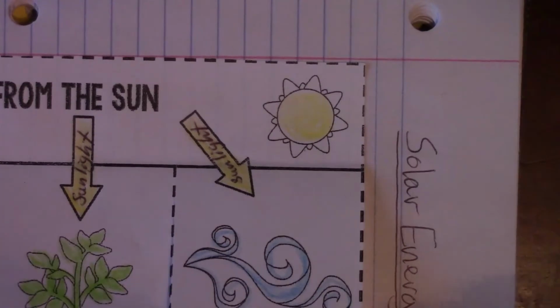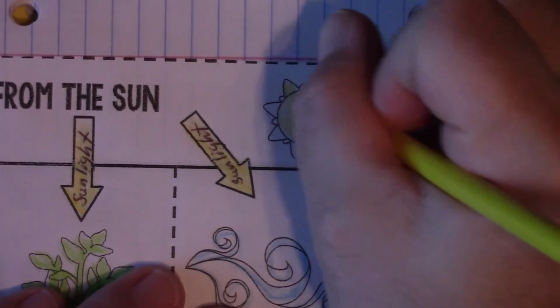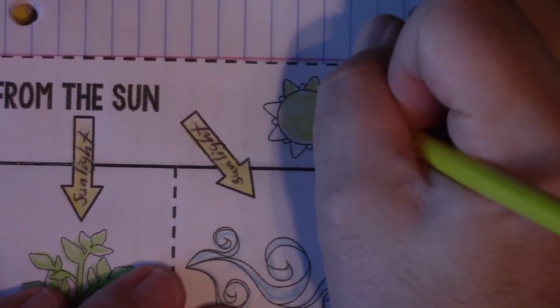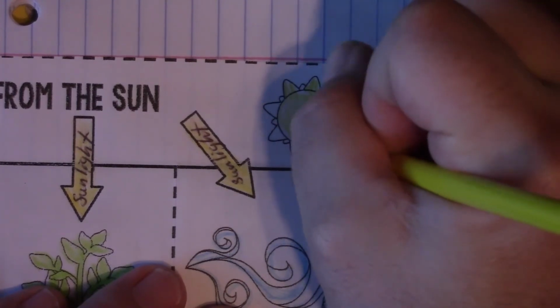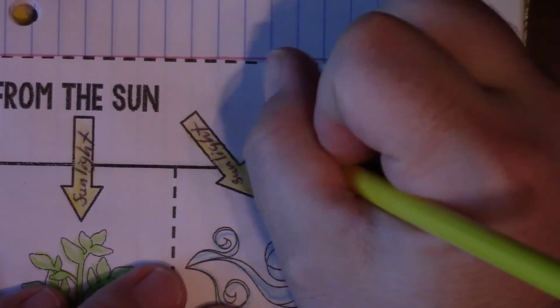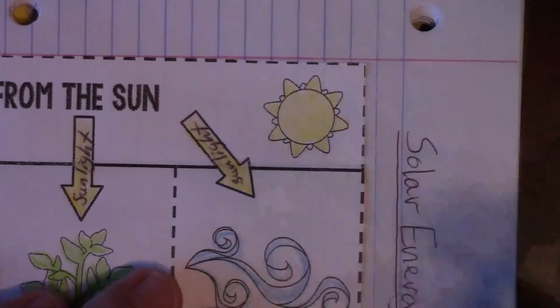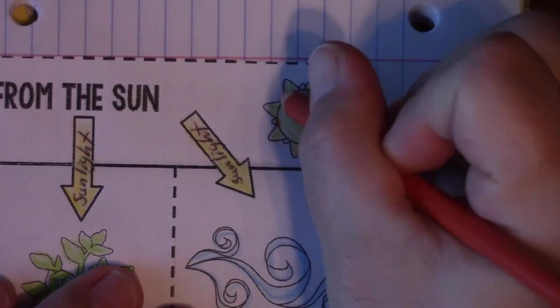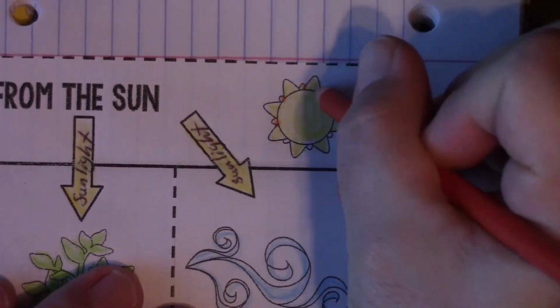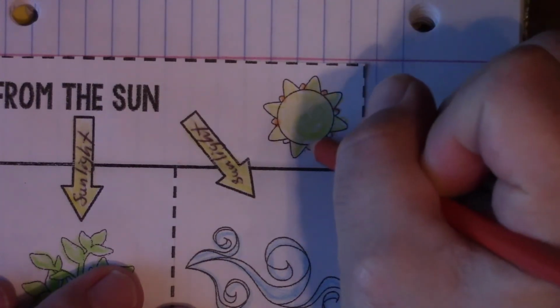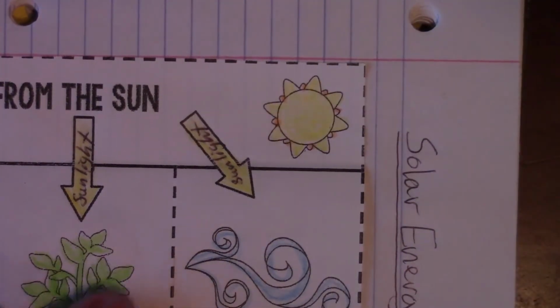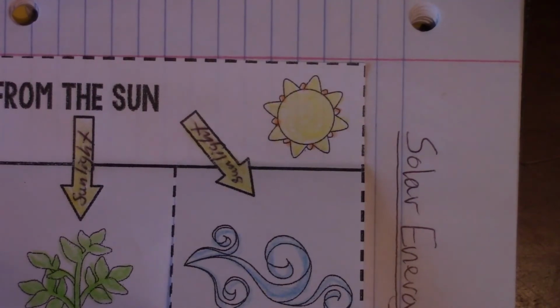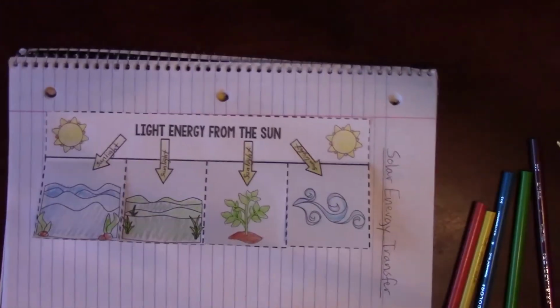Not that we have two suns. We do only have the one sun, but we have it represented twice here because we want to remind ourselves that it is the sun that gives us this energy, it gives us this light. It's the sun that allows things to grow on Earth. It allows us to be warm and not freeze. Okay, so now we can zoom out and review.